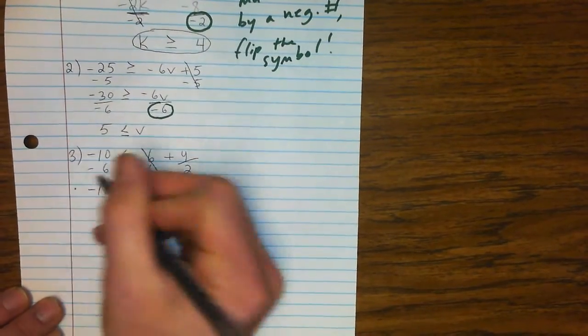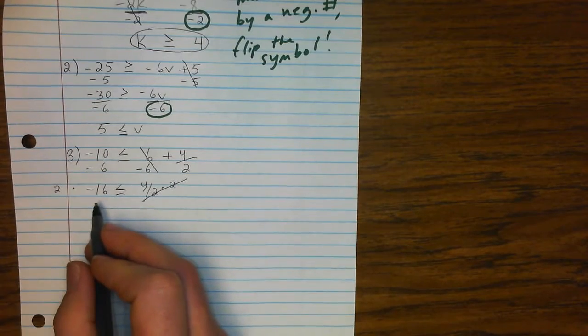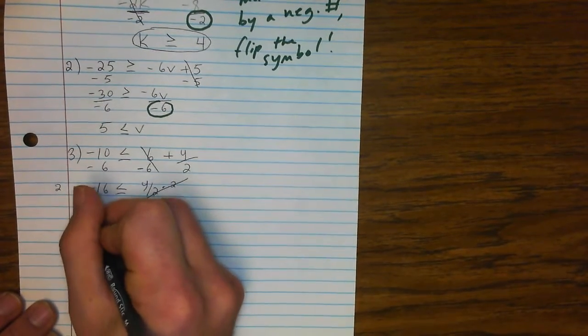And on the opposite side, do the same. So times 2. Over here is negative 32.